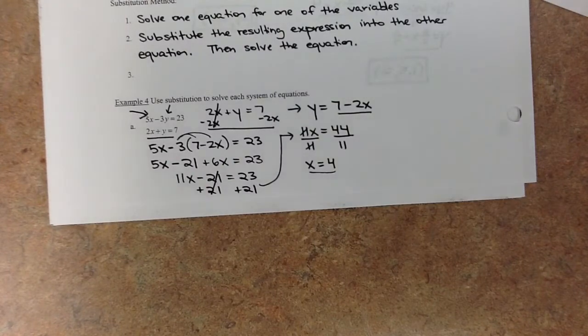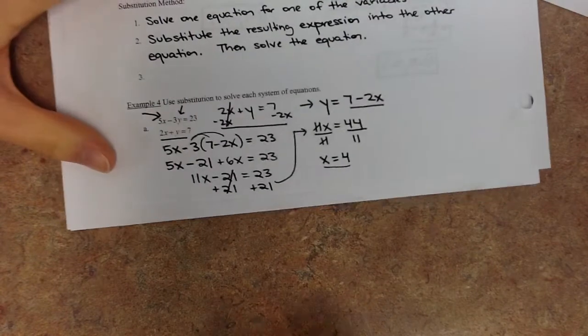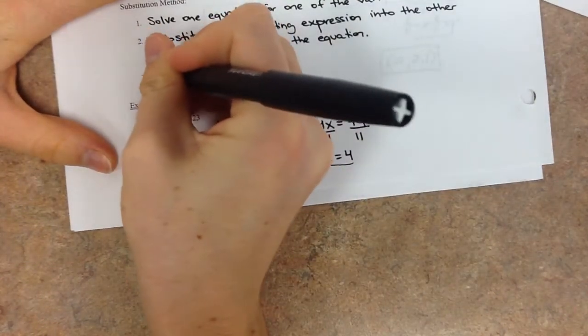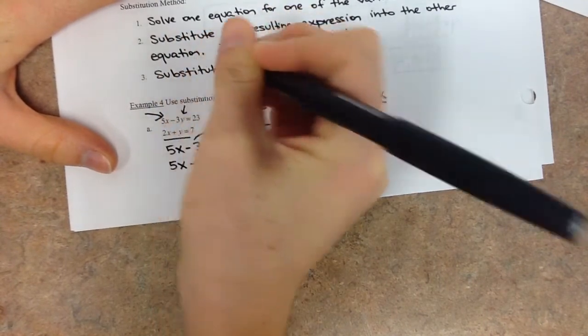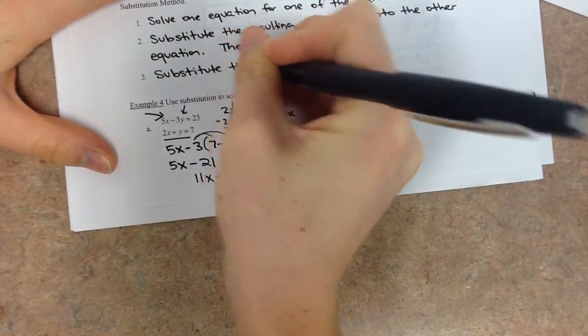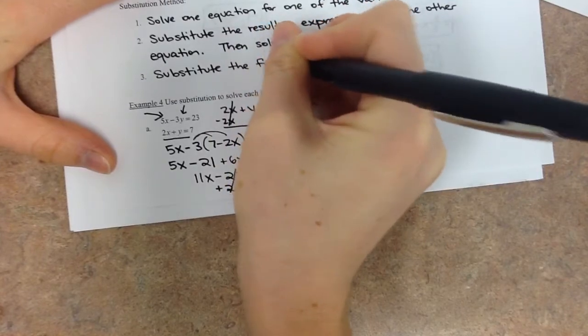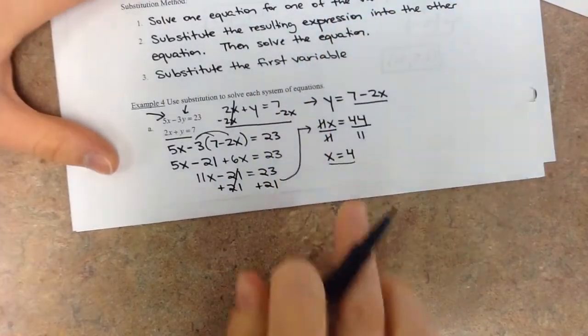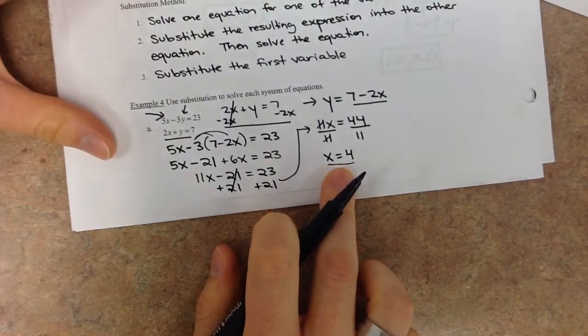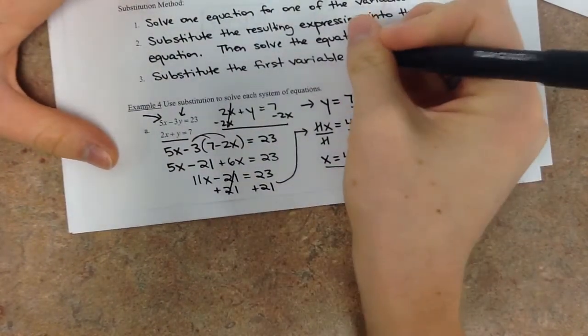So step 3, remember we still have one more step up above, is we are going to substitute the first variable to solve for the second variable. So substitute the first variable. So we just got a value for x, so we're going to substitute it in to solve for the other variable.